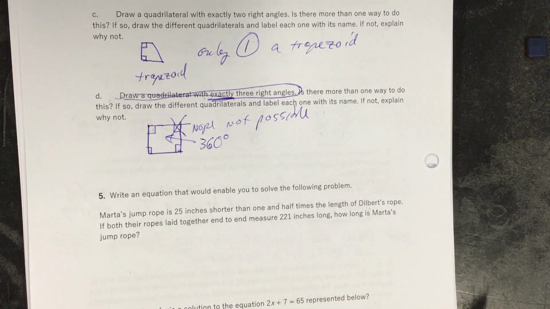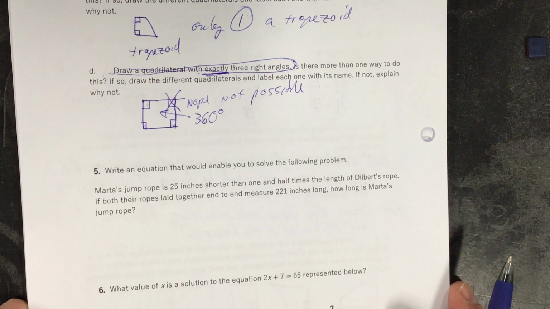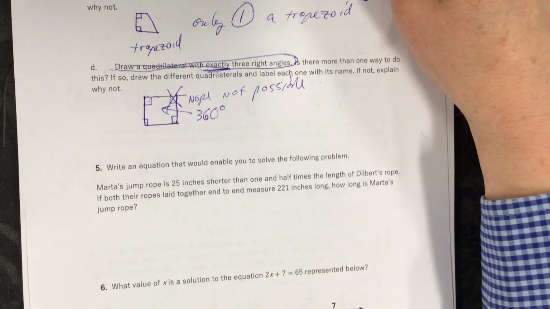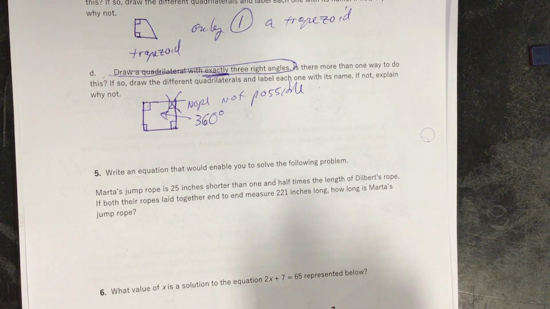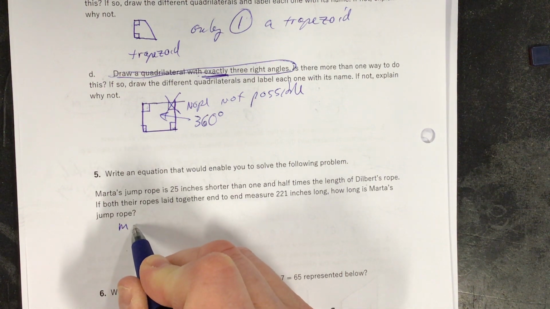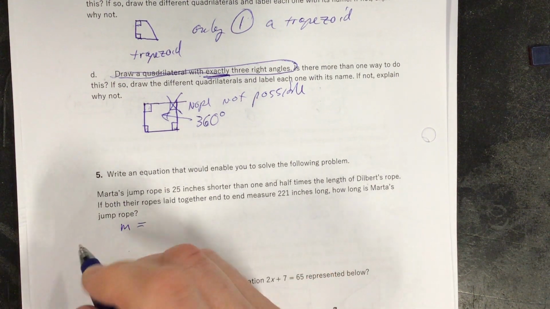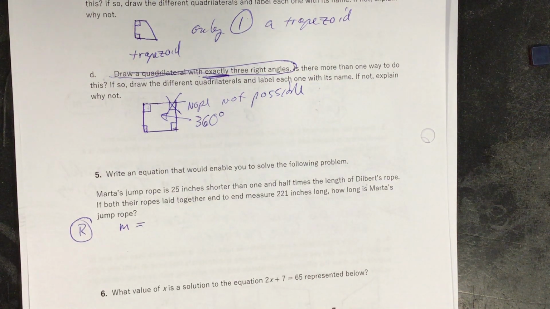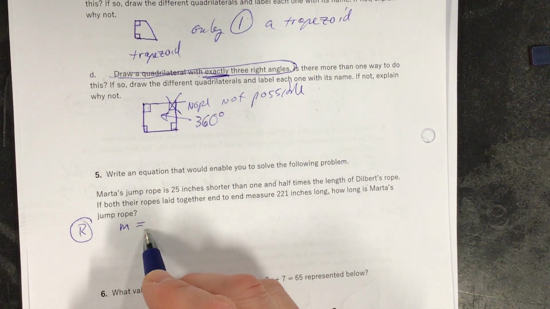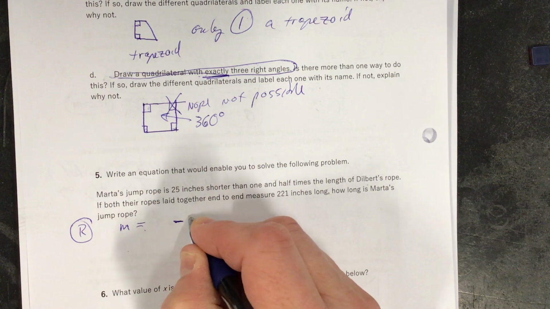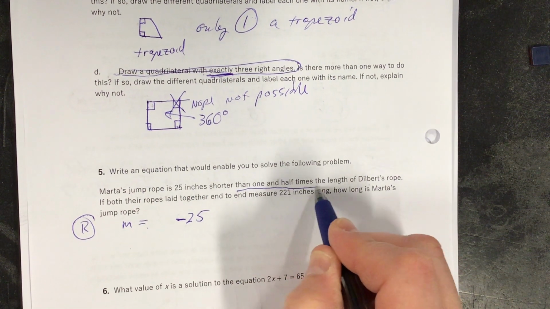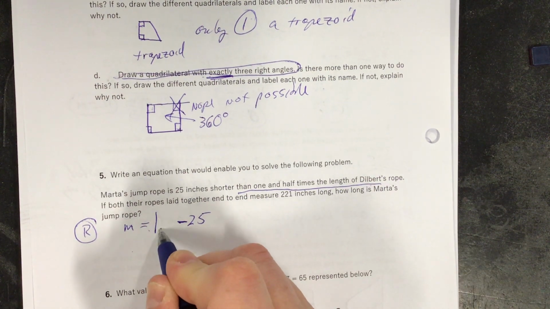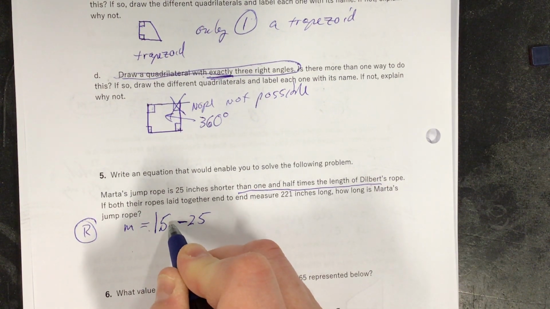Number 5 asks, write an equation that would enable you to solve the problem. Marta's jump rope is 25 inches shorter than 1.5 times the length of Dilbert's rope. Okay, here's Marta. Her rope is, let's do R for rope. R for rope. Marta, her rope is 25 inches shorter than 1.5 times the length of Dilbert's. Well, 1.5 times the length of Dilbert's rope.